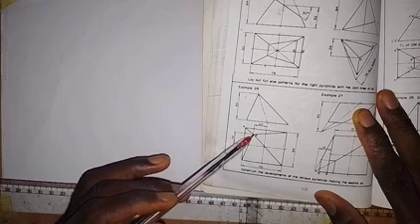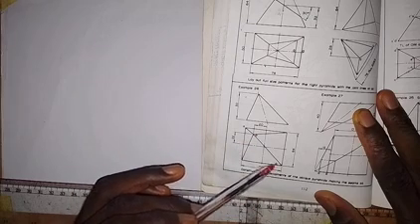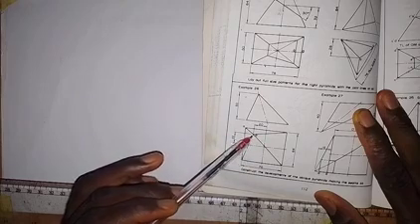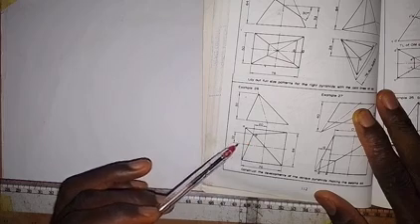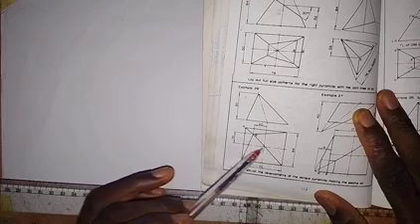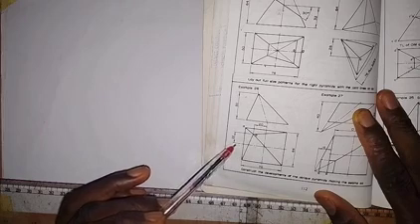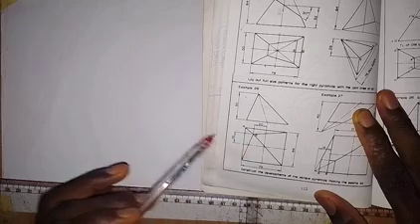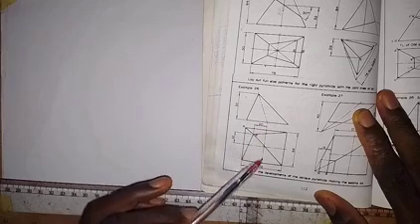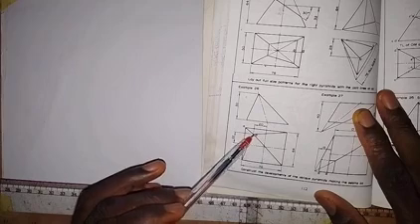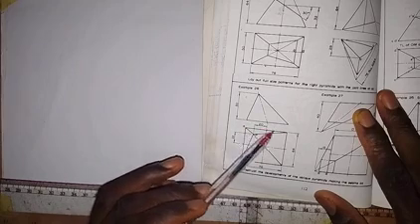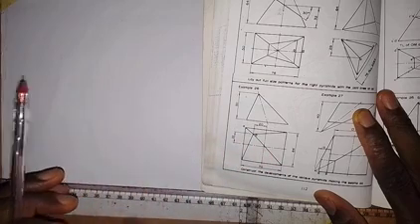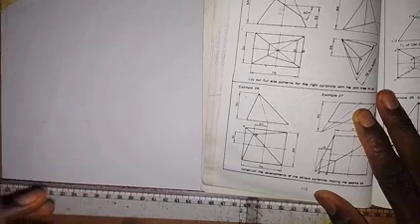And for us to get this point at which the slant edges of the pyramid meet, which is this point, we have that from this center line of the rectangle, the distance of this point is 22 millimeters, and also for the vertical center line, the distance of this point from the center line is 20 millimeters. So we are going to make use of these dimensions to produce the front elevation and also the plan.